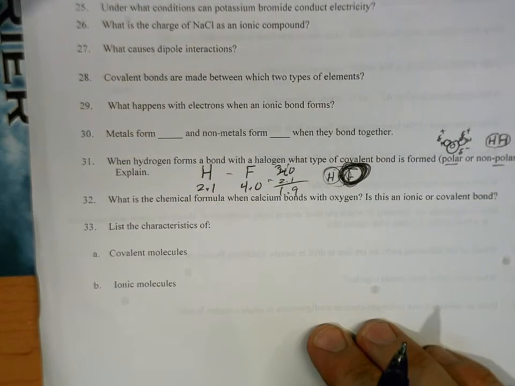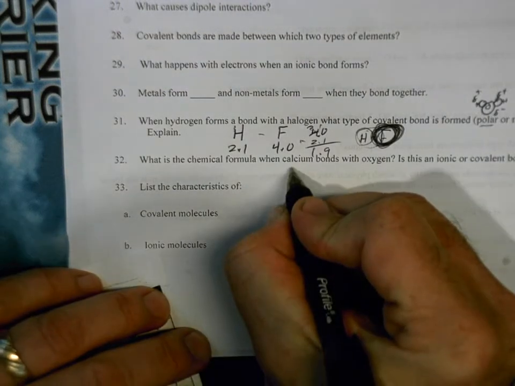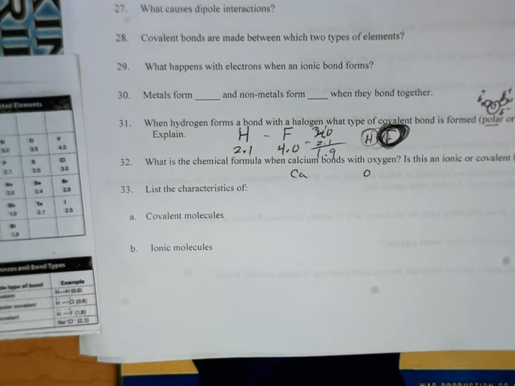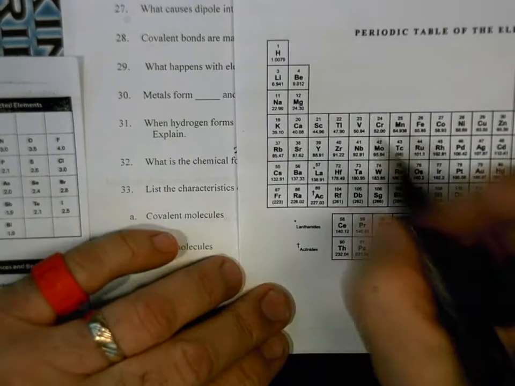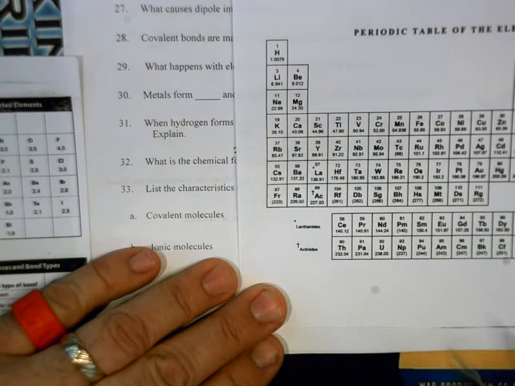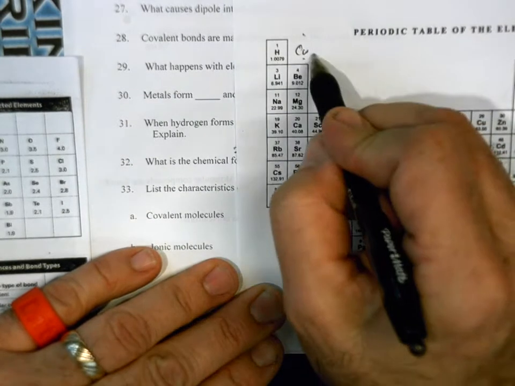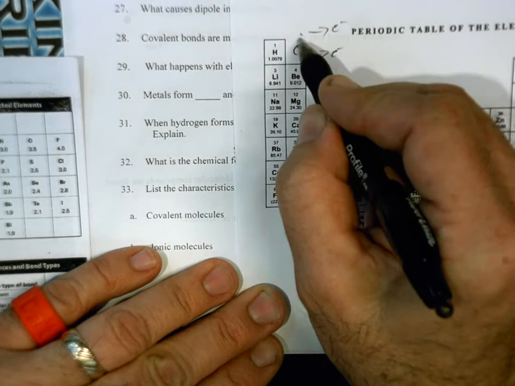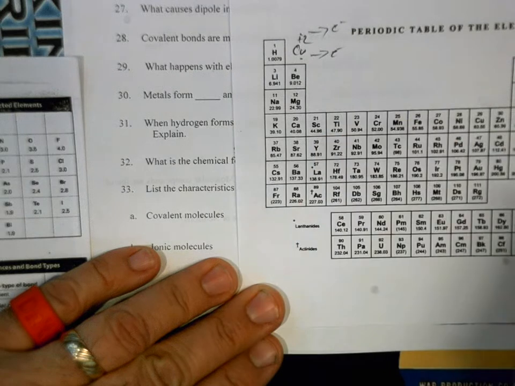Number 32, what is the chemical formula when calcium bonds with oxygen? Now, you've got your polyatomic ion chart that you can be using, but I don't want you to be totally reliant on that. Calcium is over here in group 2 of the periodic table, which means it's got 2 valence electrons, which means it's easier to get rid of those 2 electrons. And when it does, it'll have a +2 charge, because now it's going to have 2 more protons than electrons, because it's lost 2.